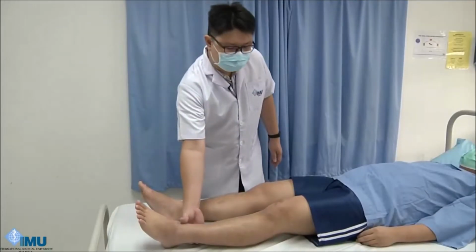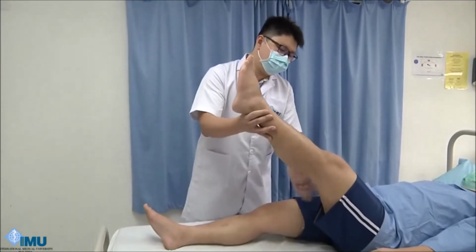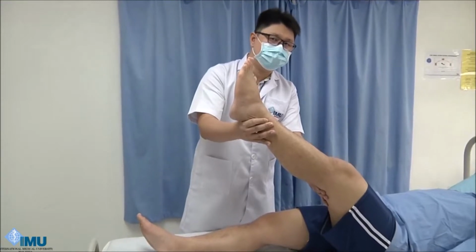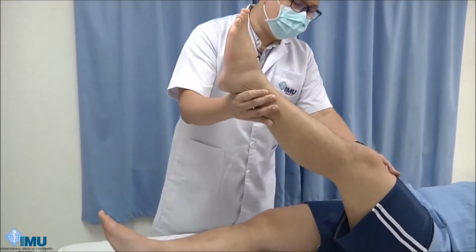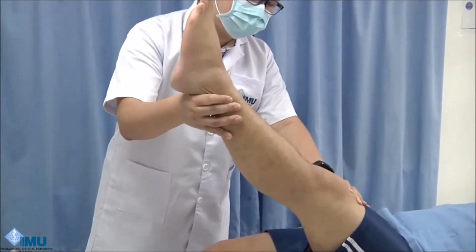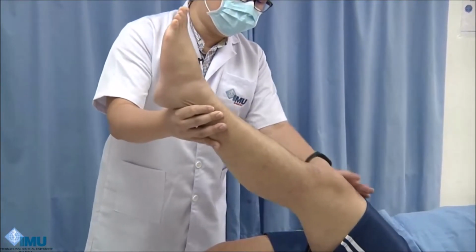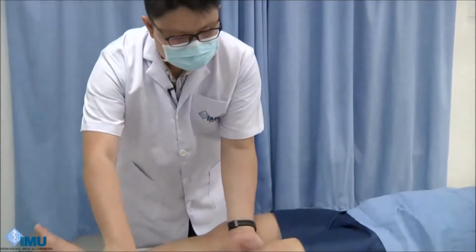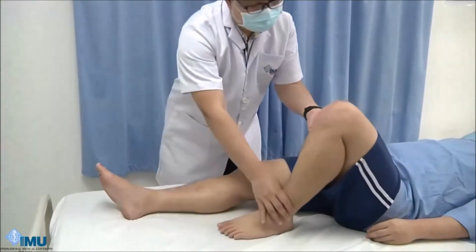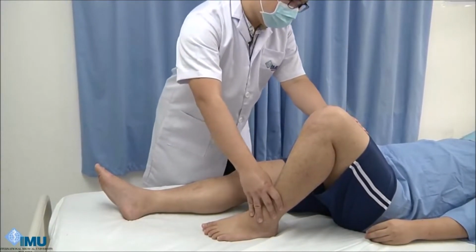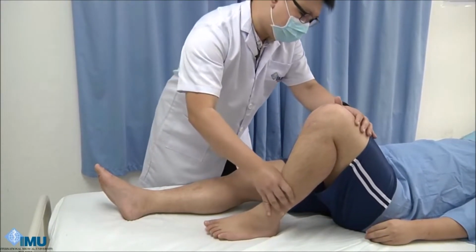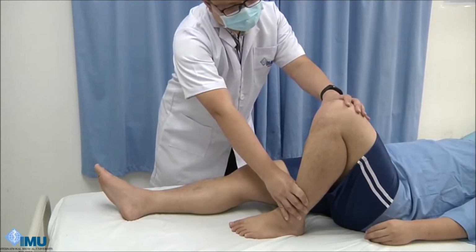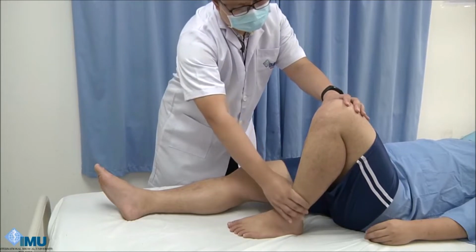If, for example, Daniel is not able to fully straighten, then we need to check whether it is an extension lag or flexion deformity. If I can passively correct like this, then it's an extension lag. But if I'm unable to correct it, then it's a flexion deformity. Similarly, when the patient bends the knee, if it's not full range of movement, and I can bend further, then the condition is not a contracture.